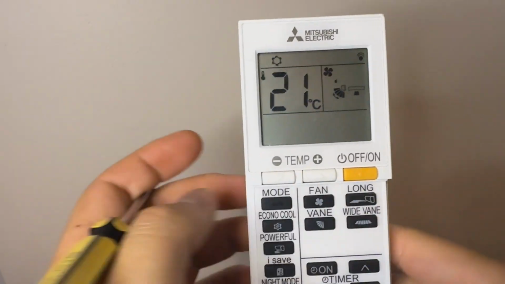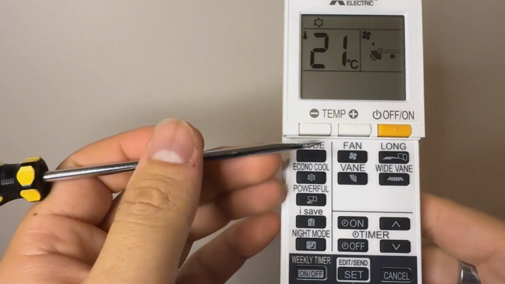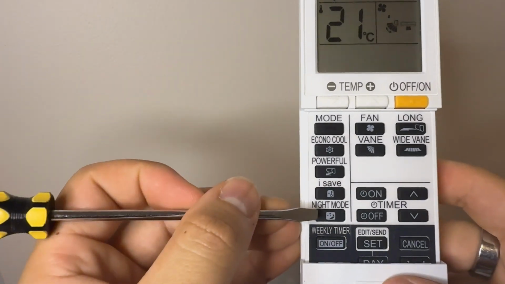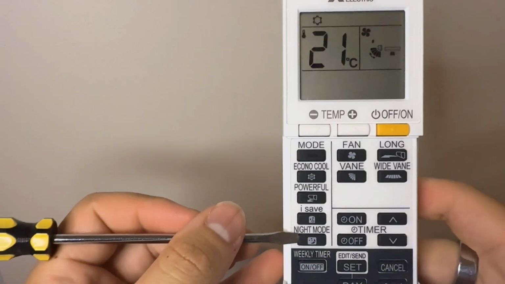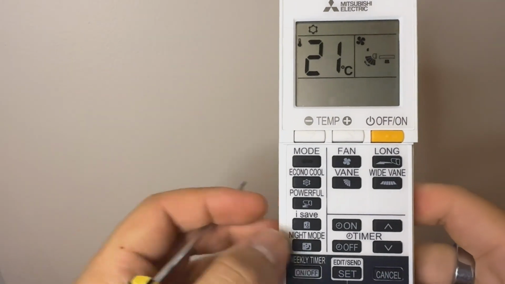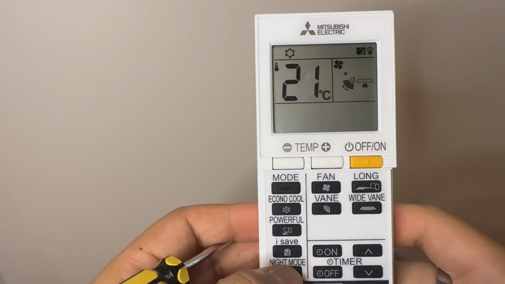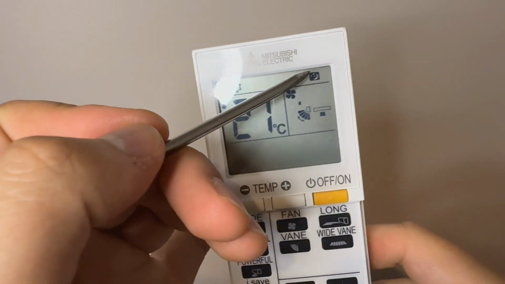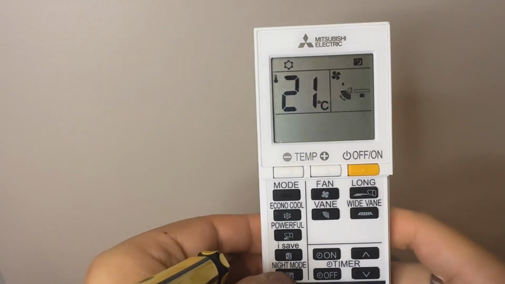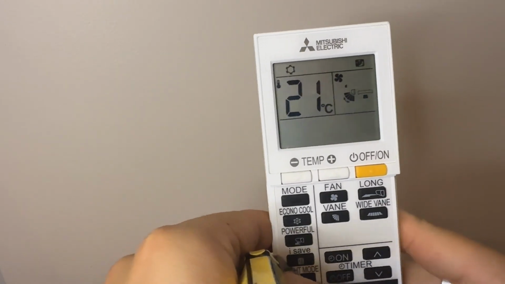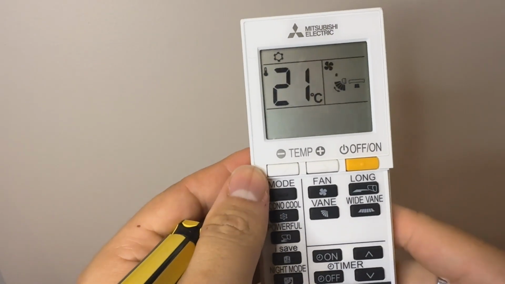We'll turn off long. The last couple of things I'm going to run through are the night mode, which is usually the quietest possible fan. So you'll see it usually operate over in the fan section. This one doesn't, it comes up there. It may even let the temperature increase slightly overnight, just so it's not constantly cooling.